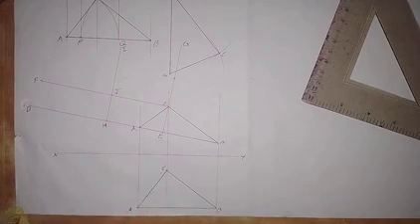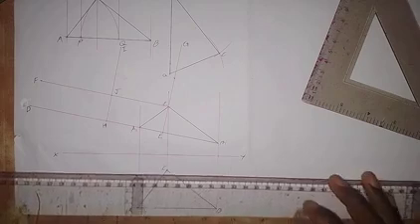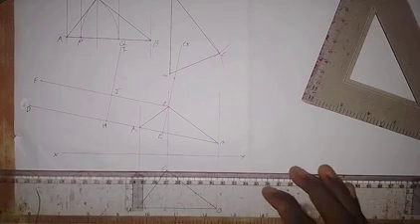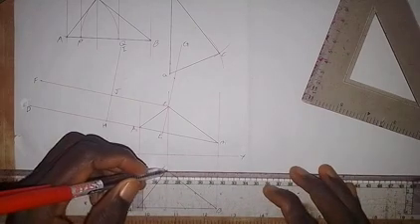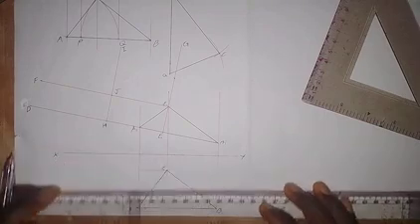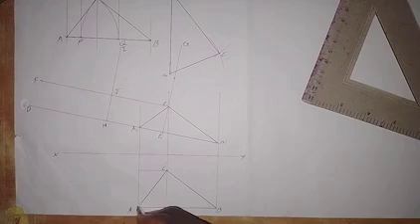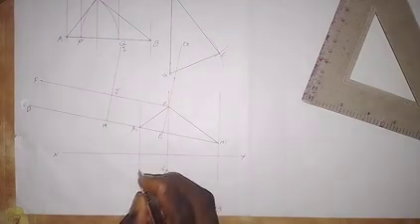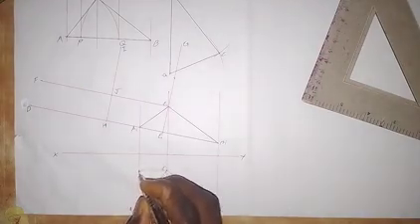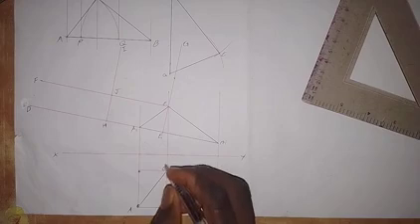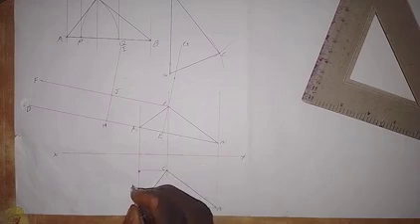I want it to be outside here, so I will draw this line. The distance from here to here is the height of the triangle. I should have taken it from here to here, but I want it to be outside. So this is the height of the triangle.